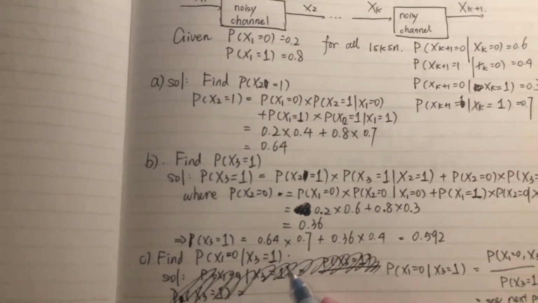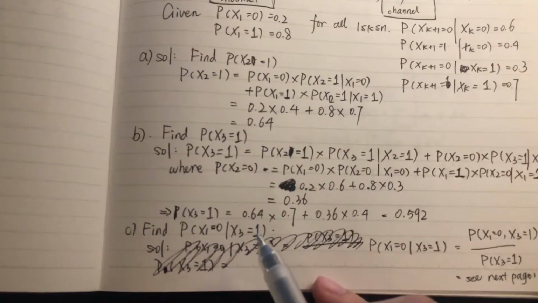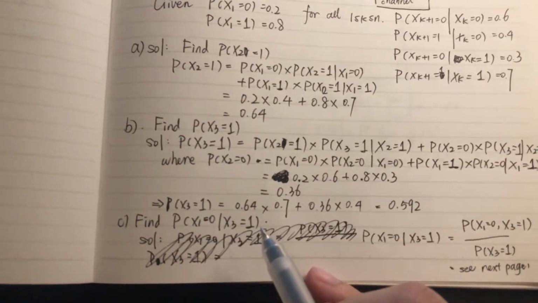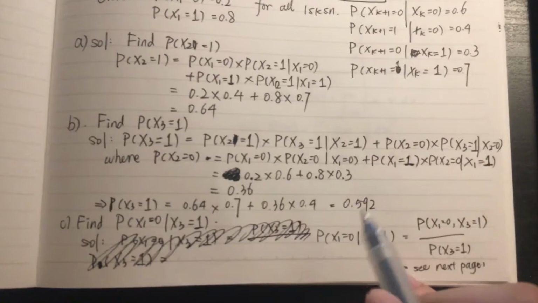For the third question, it asks us to find the probability that x1 equals 0 given that x3 equals 1.